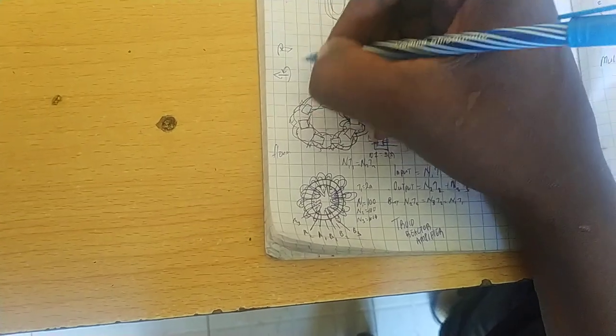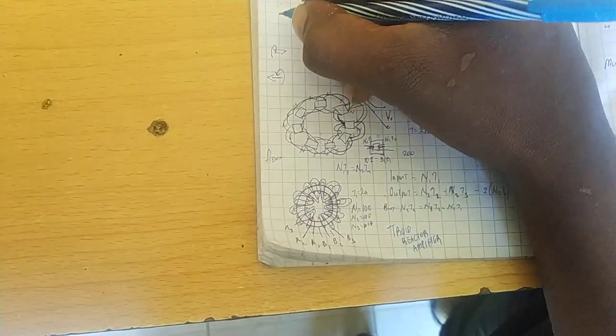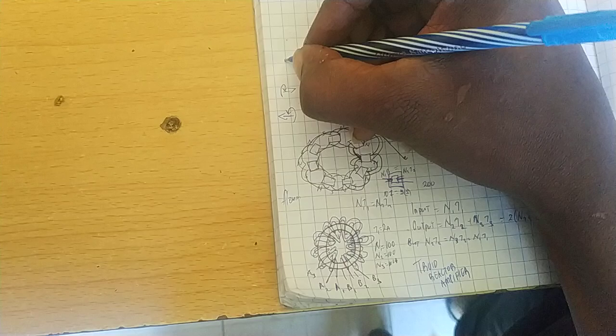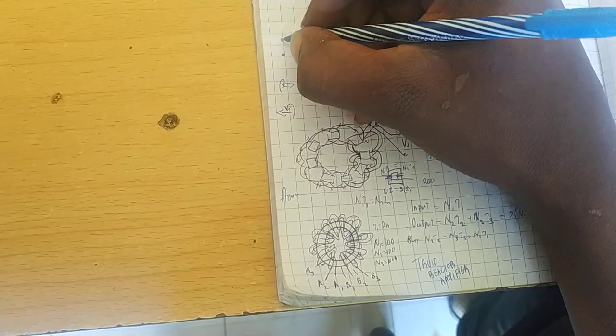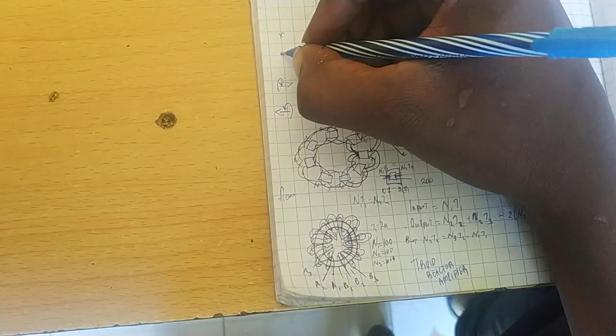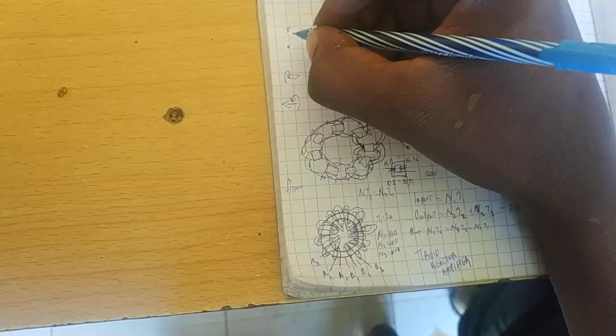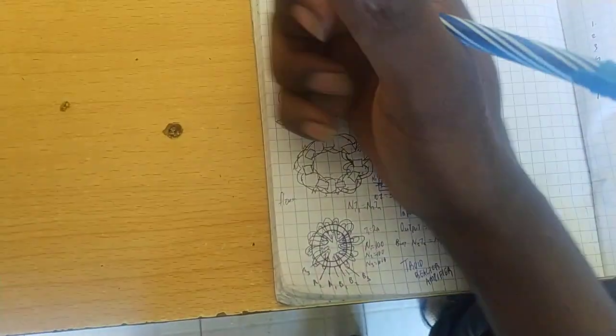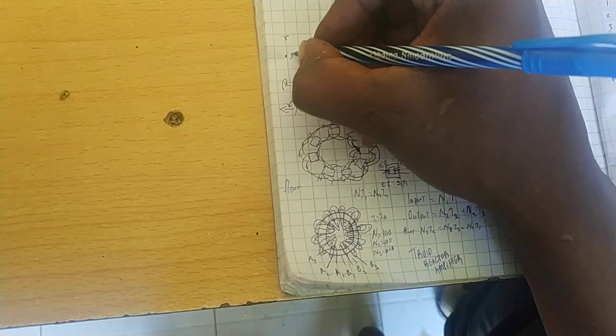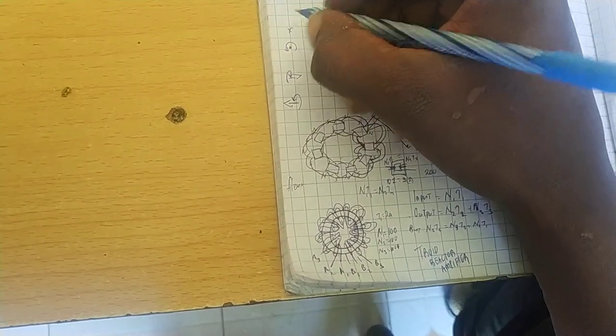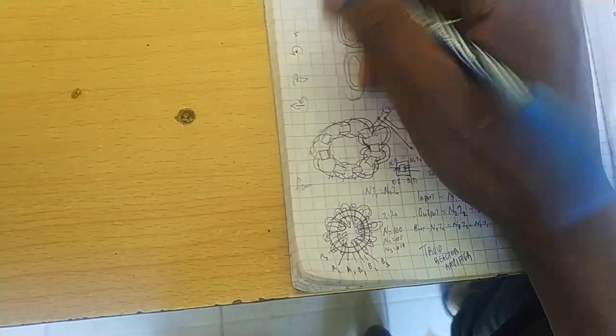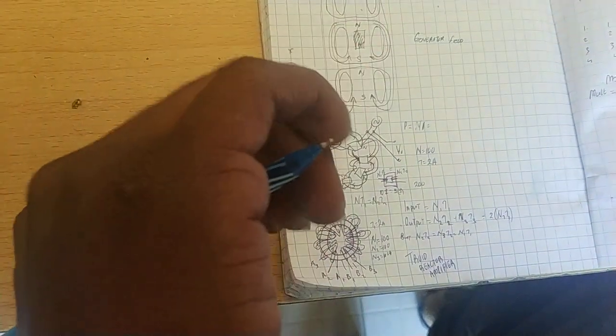If it's going into a page, current can be represented as a dot or an X. A dot is coming out of the page, an X is going into the page. For a dot, the field will be counterclockwise. For an X, it's going into the page, so you follow the fingers.